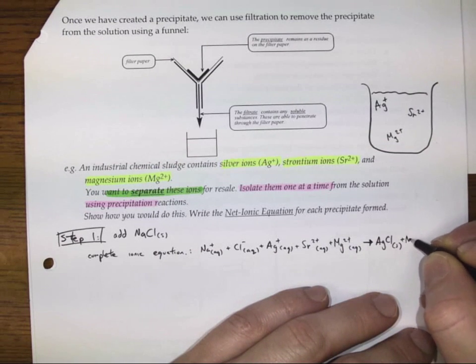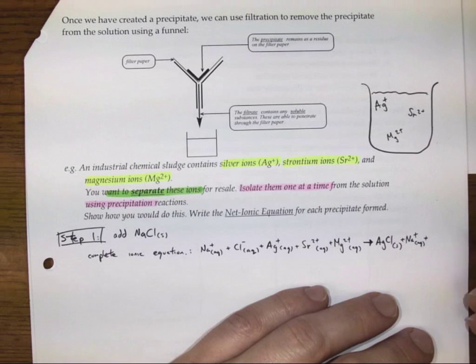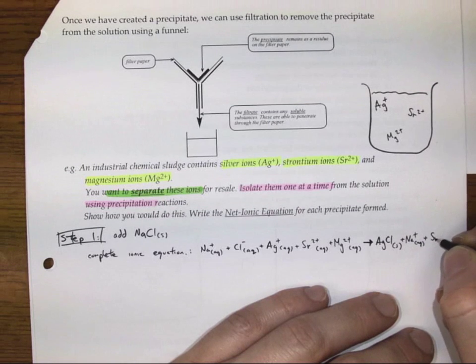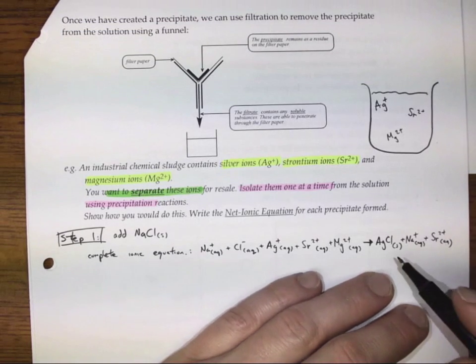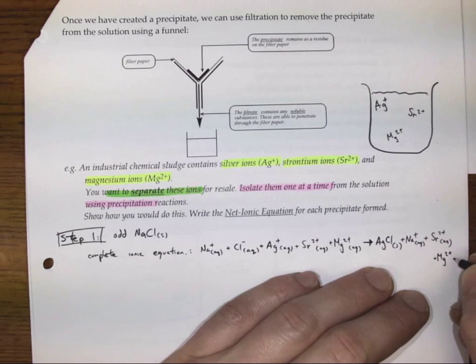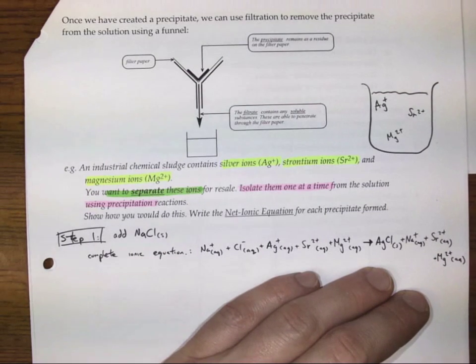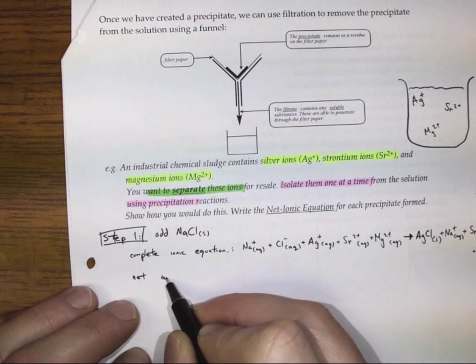They're going to stick around. Strontium ion, also aqueous, and my magnesium ion, that's also aqueous.